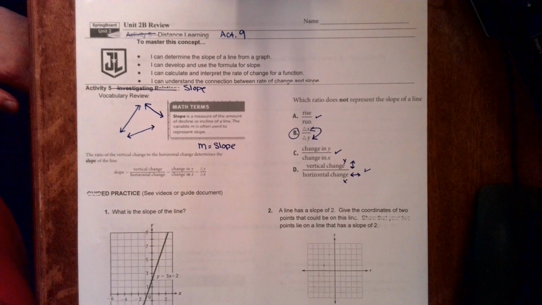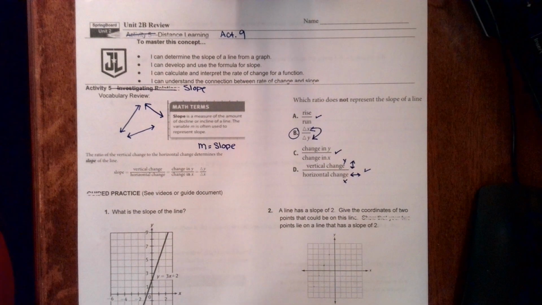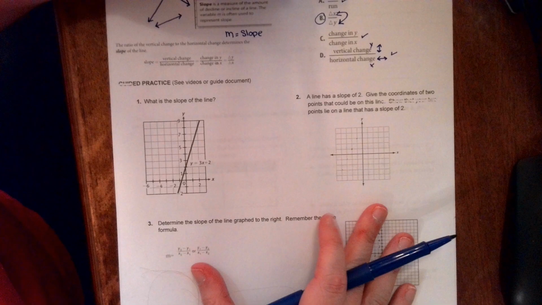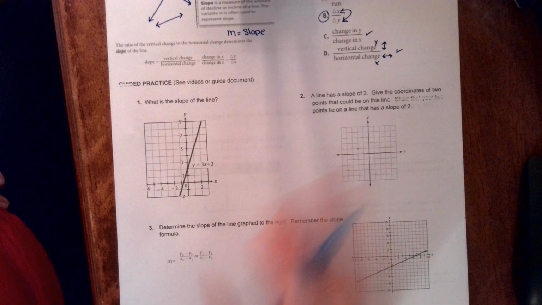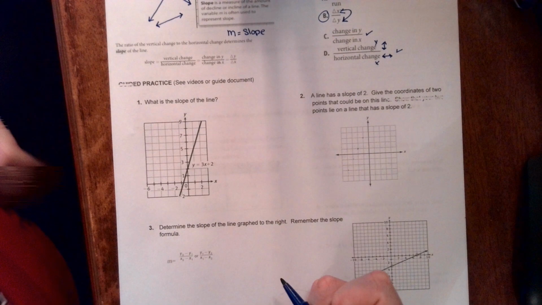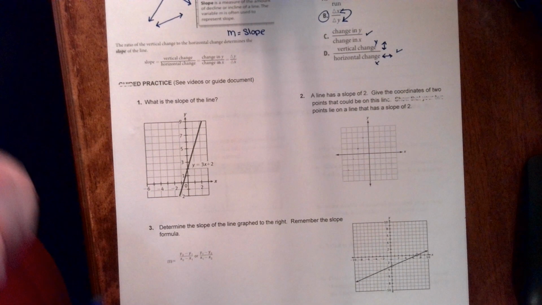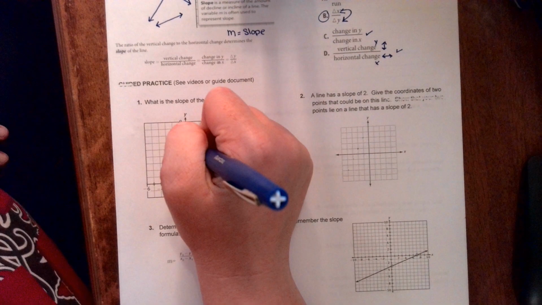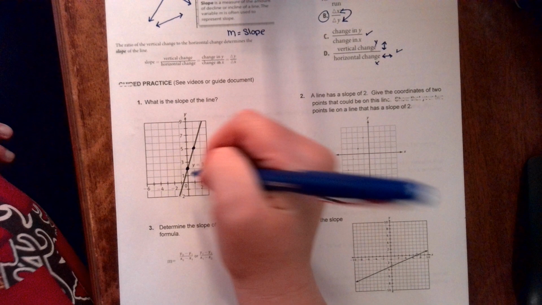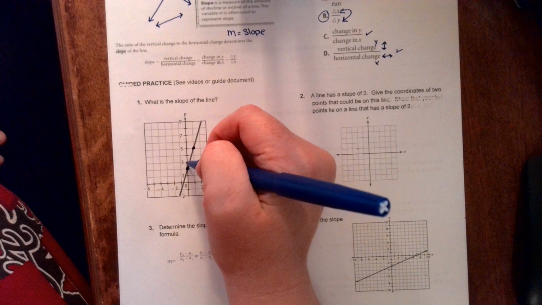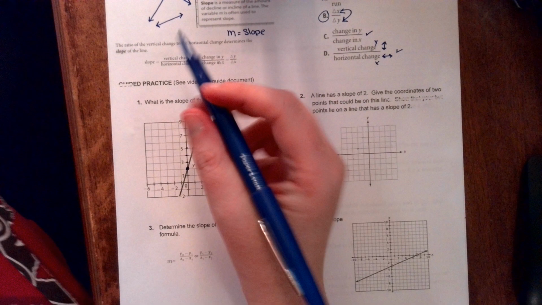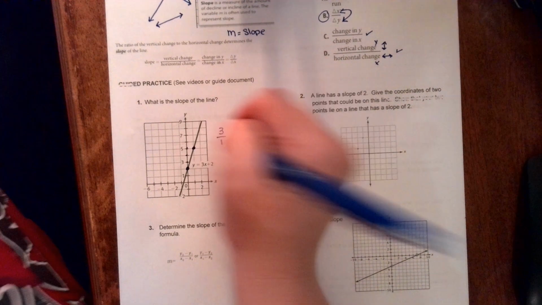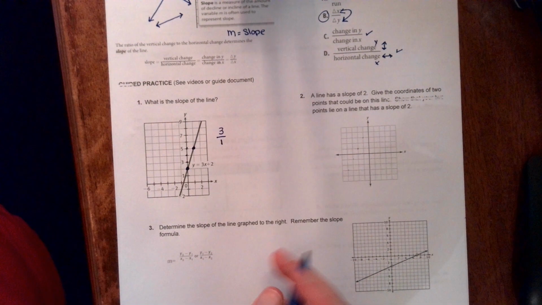Okay, so now that we've reviewed some vocabulary, let's move straight into our guided practice. First things first, what is the slope of this line? When we have a graph, the best thing to do is find 2 points where it's on 2 crosshair points, and then count how far up it moves. So 1, 2, 3 units, and then how much across it moves, and it moves over to the right 1 unit. So my slope is 3 over 1, which is just 3.